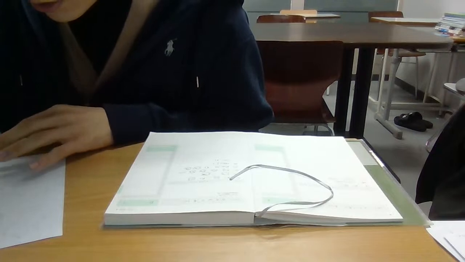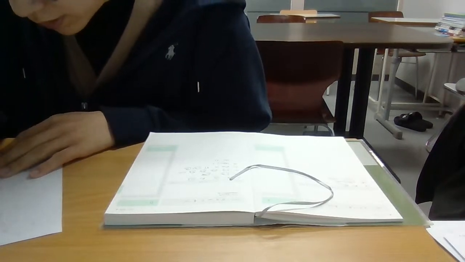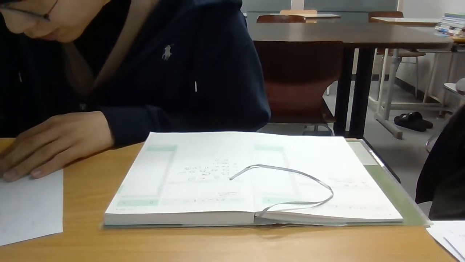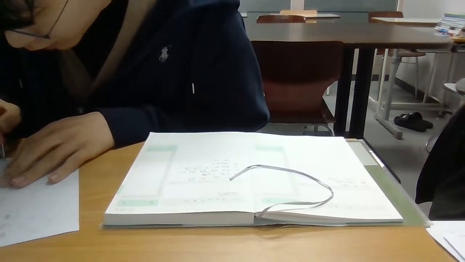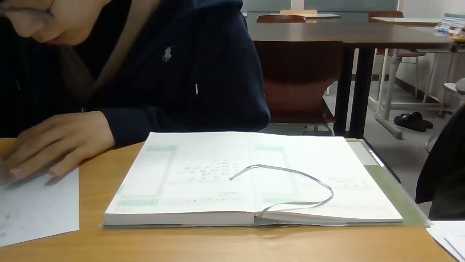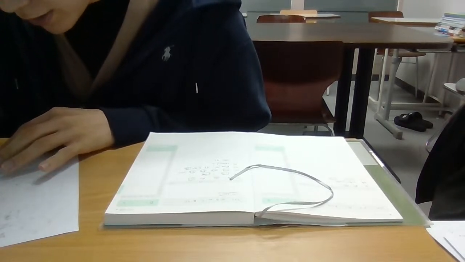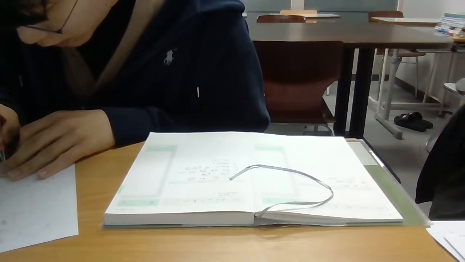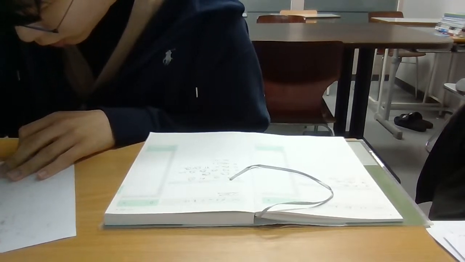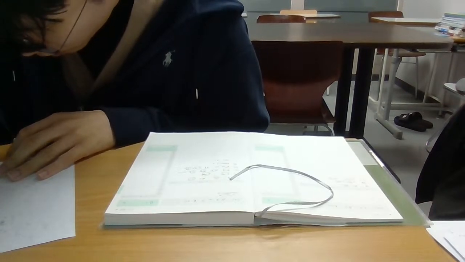So let's think of this. Let's draw this first. So 2n over n minus 2 equals 2 plus 4 over n minus 2. So if I draw this on the coordinate, just considering that n is a positive real number, then it must look like this.